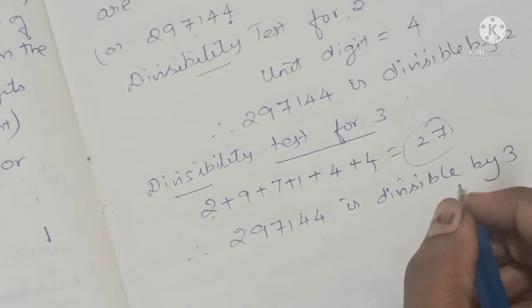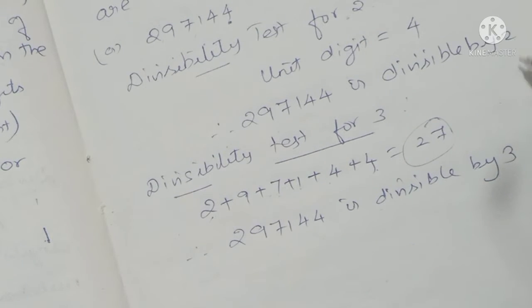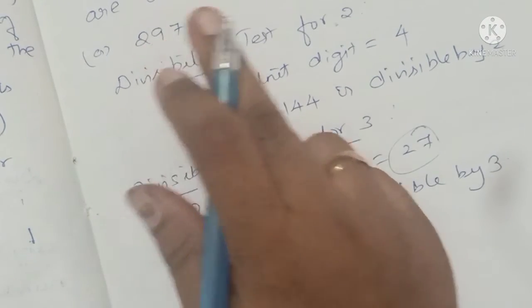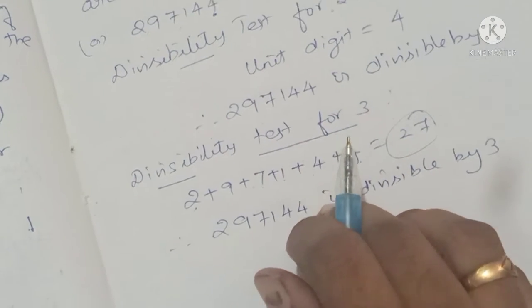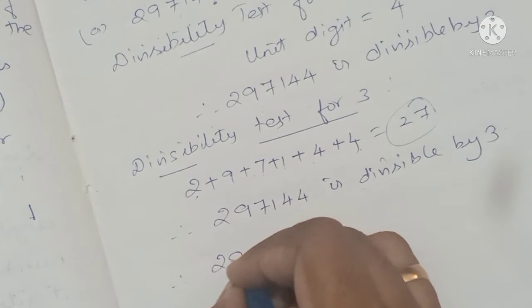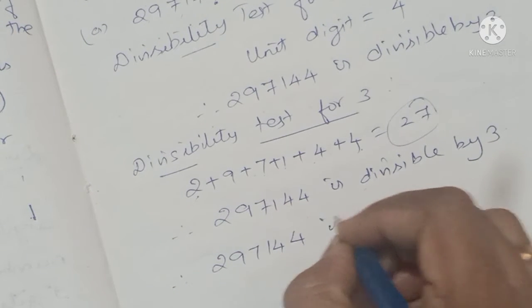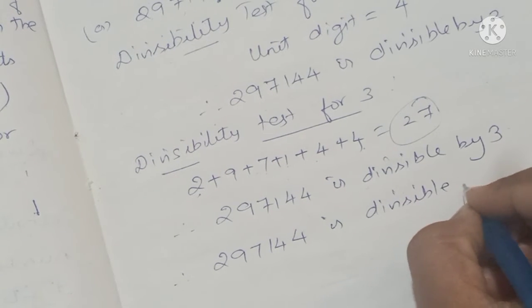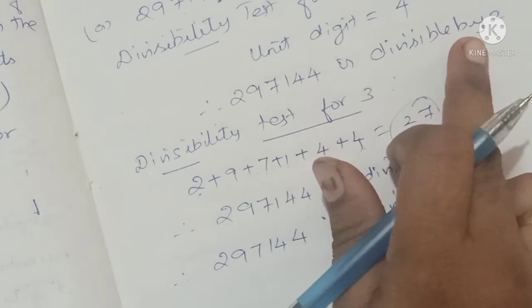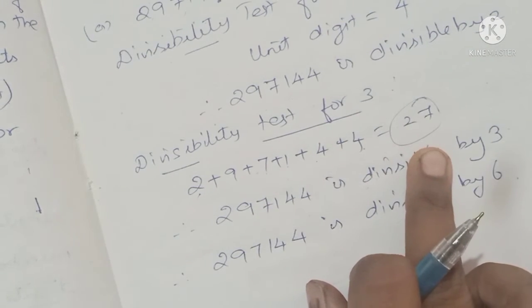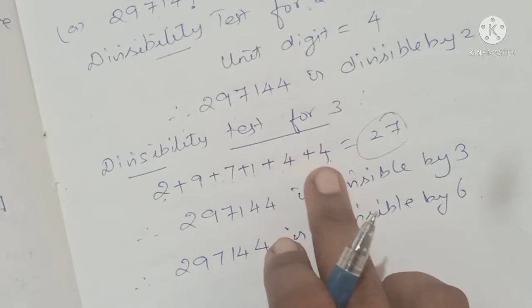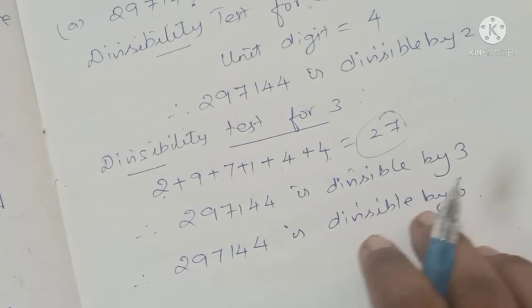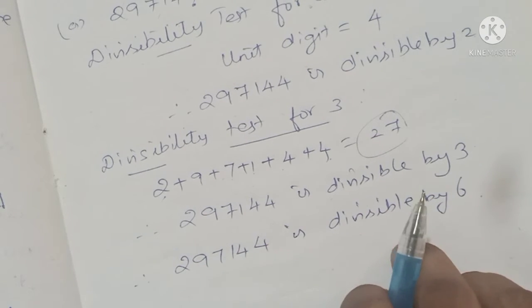So what do we conclude? The number is divisible by both 2 and 3. Therefore we conclude that the entire number 2,97,144 is divisible by 6. It is divisible by 2, and it is divisible by 3. That is, the condition for 2 is satisfied and the condition for 3 is also satisfied. So 2 into 3 is 6, and the entire number is divisible by 6.